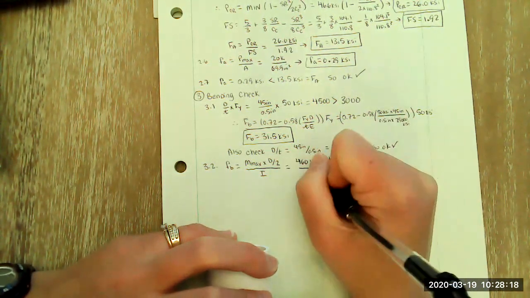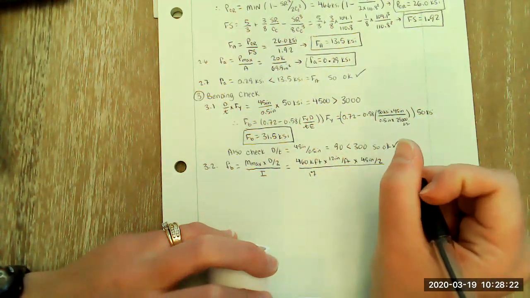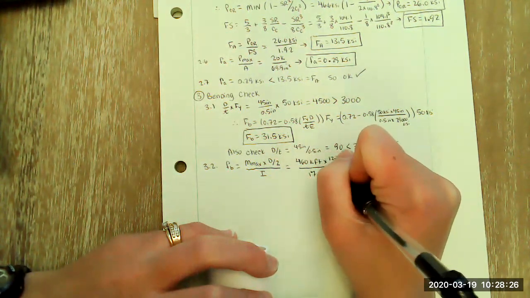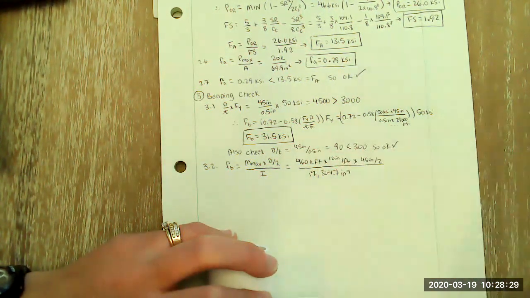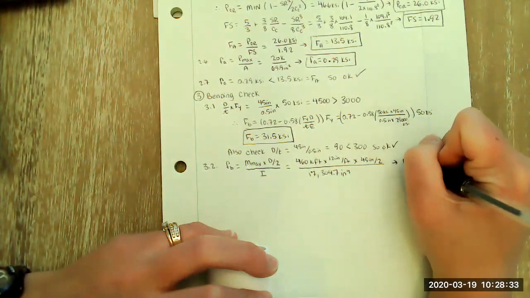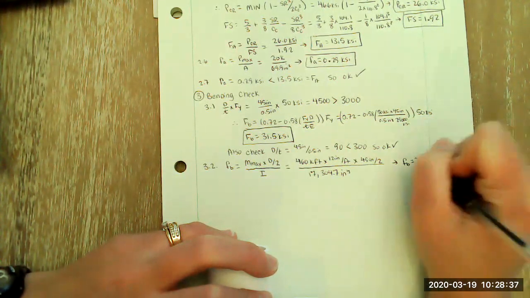All divided by our moment of inertia, which we calculated in step 2.2, is 17,304.7 inches to the fourth. And so we get that our actual bending stress, little f sub b, is 7.18 KSI.